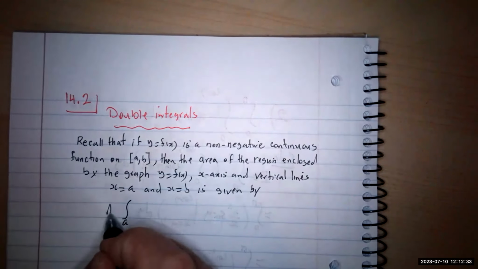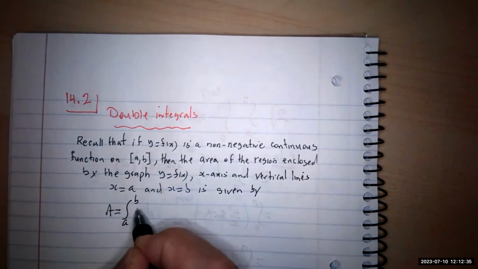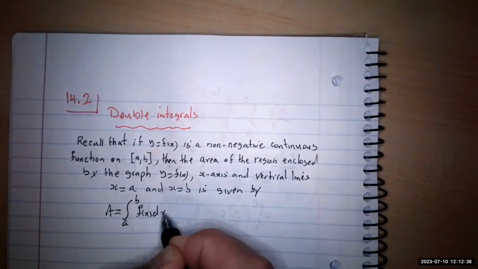So the area is going to be equal to the integral from a to b of f of x dx.